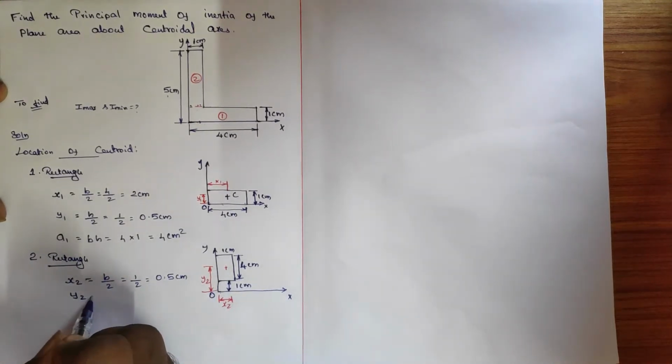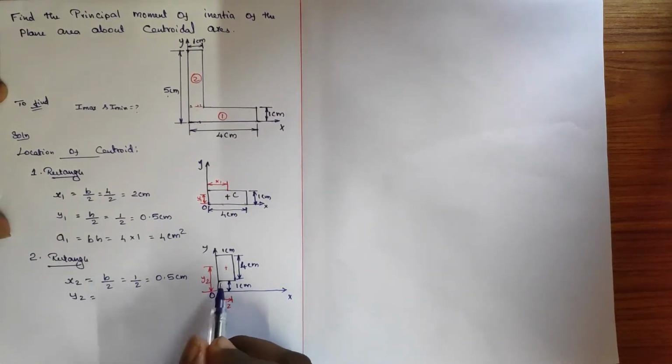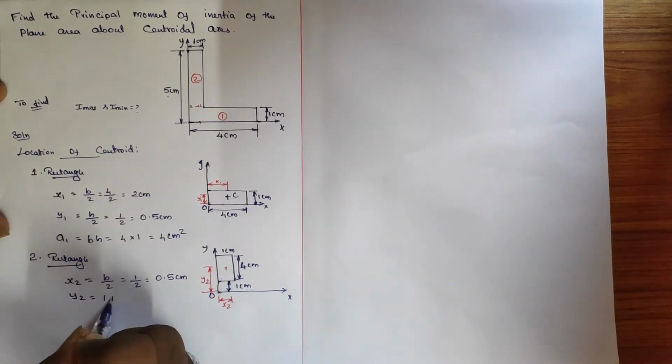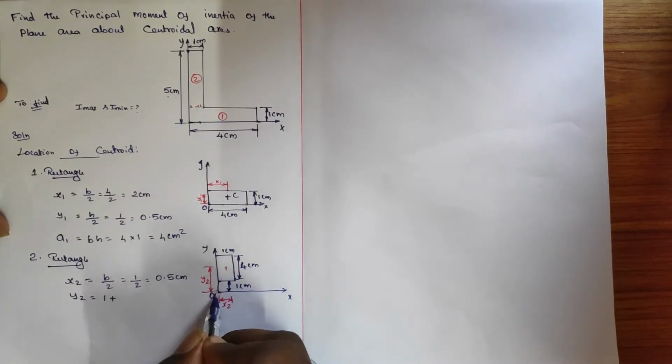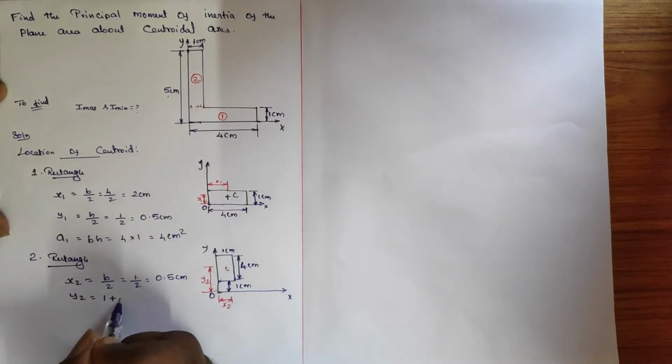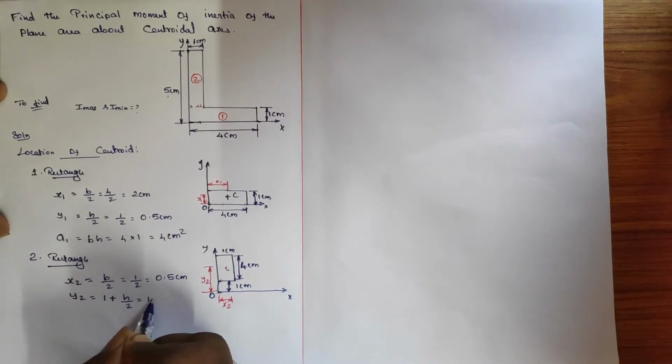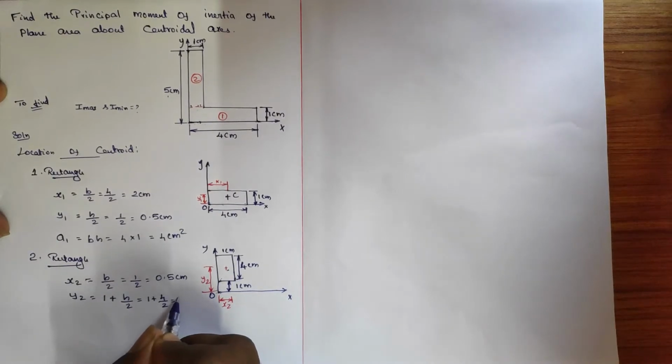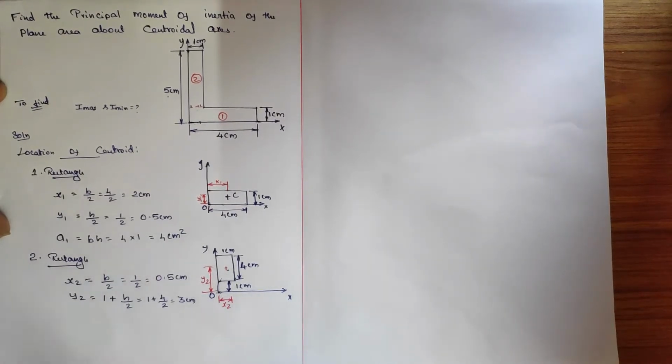And what about the Y2? Just see here, it is not from O, it is somewhat far from this OX. Am I right? That gap is 1 centimeter, so add 1 plus its self-centroid. Self-centroid for the rectangle is y equal to h divided by 2. So here comes 1 plus h is 4, 4 divided by 2, we get 3 centimeter. Can you get it? 3 centimeter.